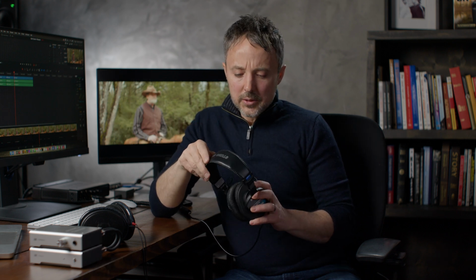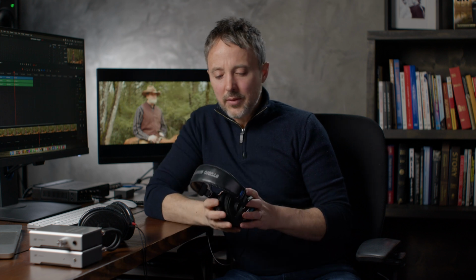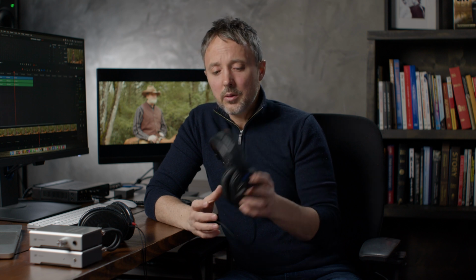Now, a couple notes. If you have a pair of headphones already, maybe you have a nice pair of Bose headphones, don't use those. Why? Because Bose headphones and other headphones are designed to create a certain listening experience. So they might be boosting the bass, boosting the trebles in a certain way. They're not doing accurate sound reproduction. And you need accurate reproduction to do your sound design work, okay?